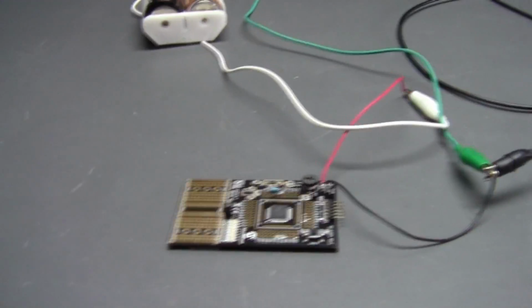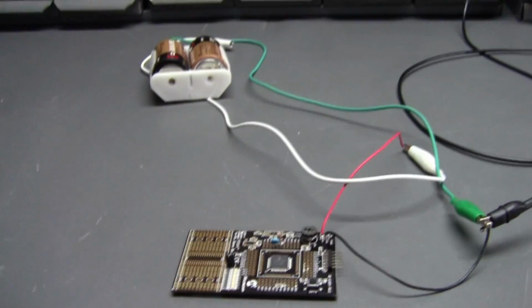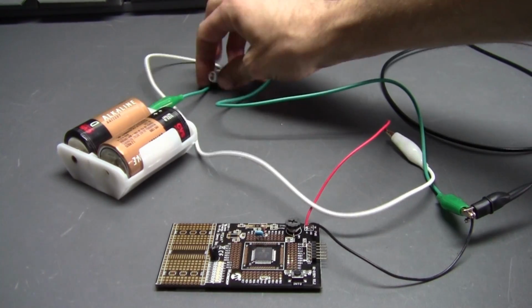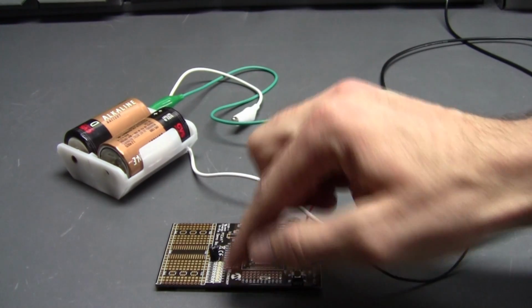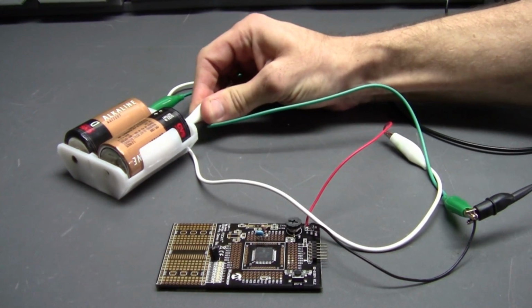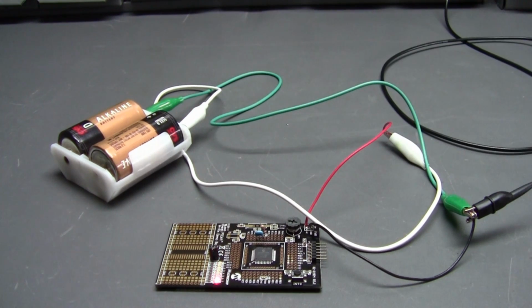As you can see, I just have it set up to 2 D batteries, and I'll just plug it in, and you'll see these LEDs start going back and forth. And there you go, just chasing each other back and forth.